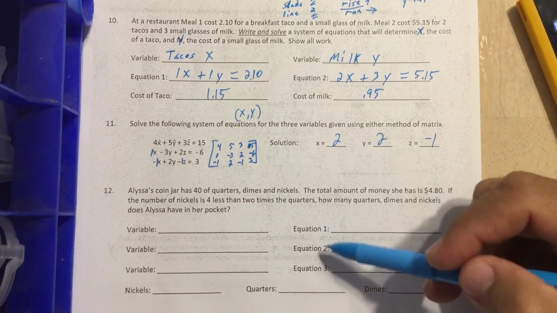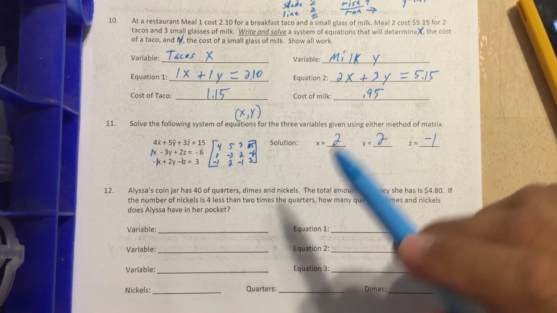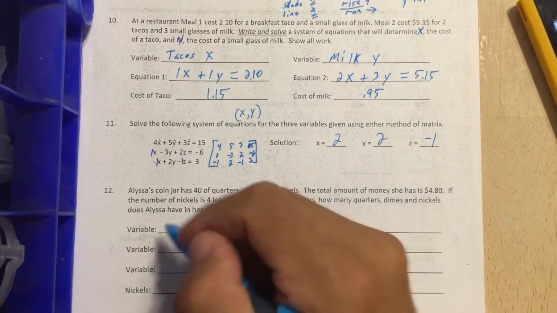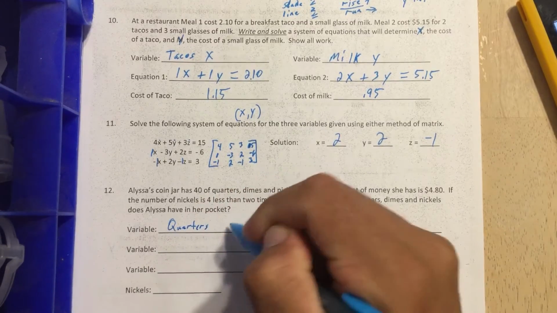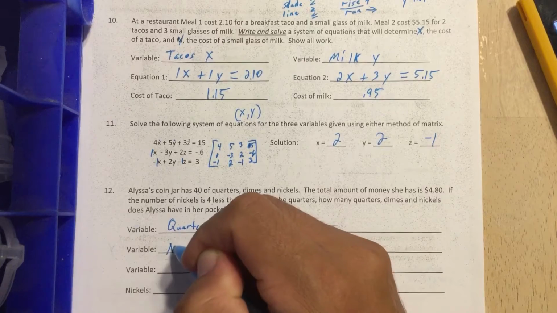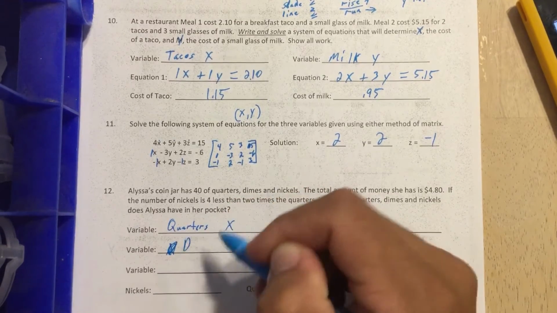All right, I did quite a few of these, but this one I just want to help you remember one thing about quarters, nickels, and dimes. Right, so my quarters, I don't know why they put it in this order. I'm going to put it in the numerical order.